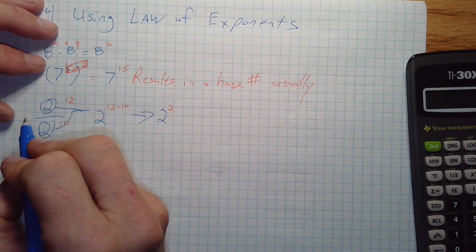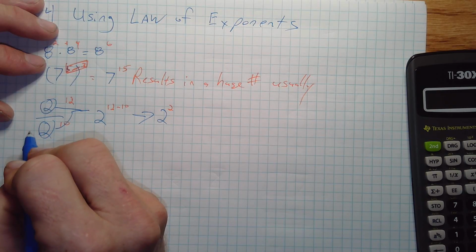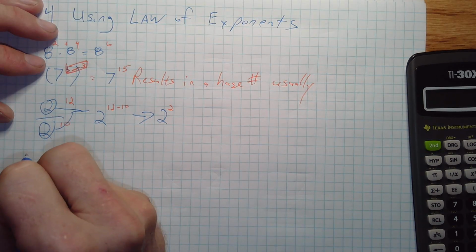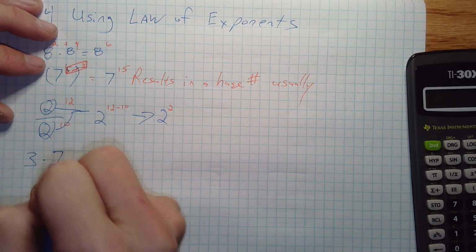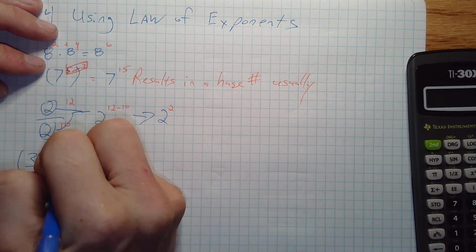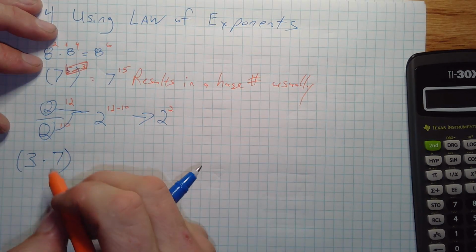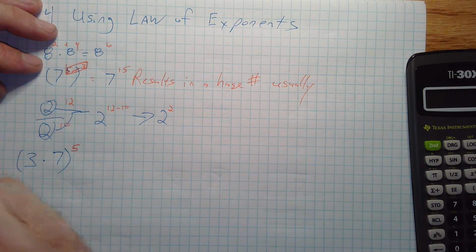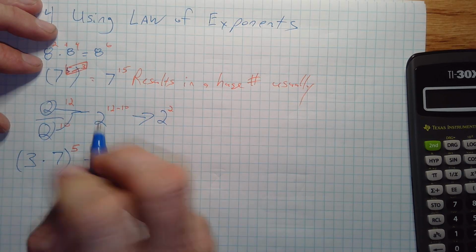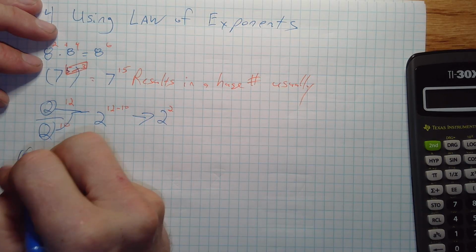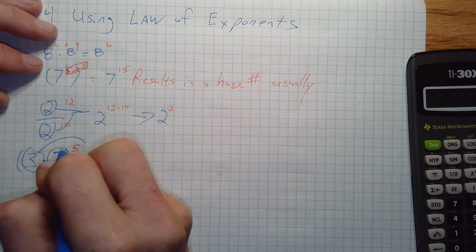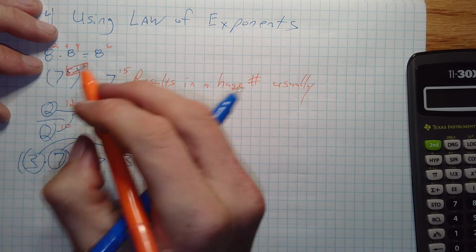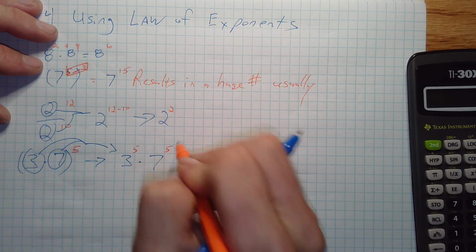Okay, here's a little different one now. Let's do a power of products. We have a 3 times a 7, two different bases, all raised to the same power, right? So you're going to carry these bases forward separately, 3 times 7, and you're going to raise each one of those to the power.